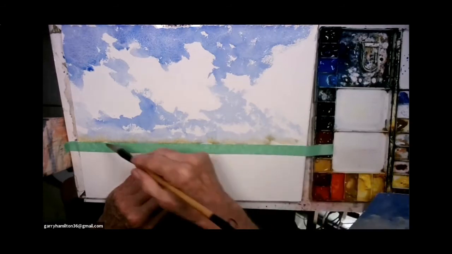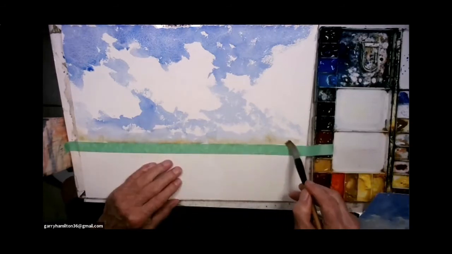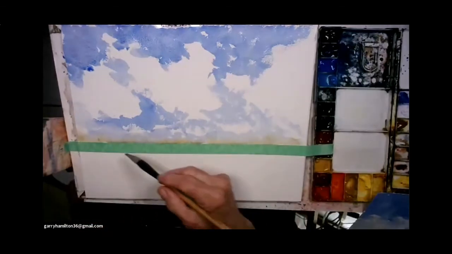Is that burnt sienna? Oh, that's raw sienna. Okay. You're in the right family.